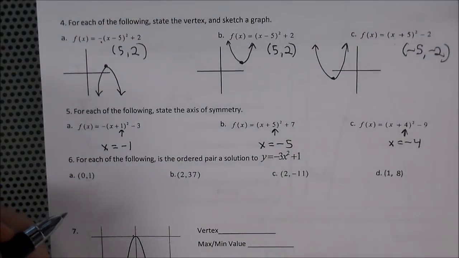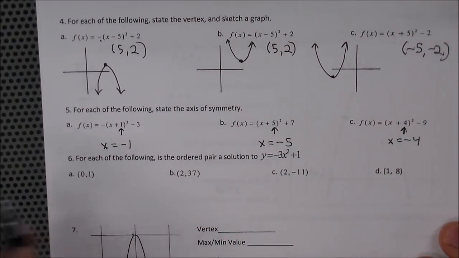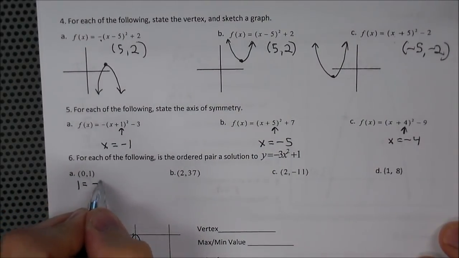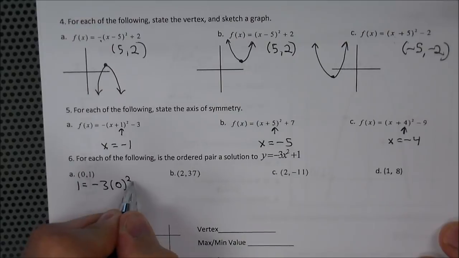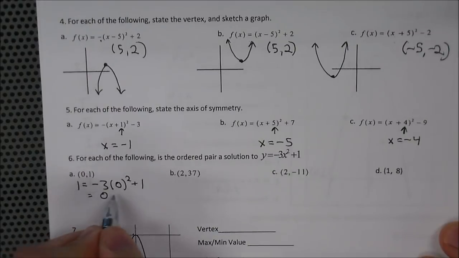For number 6, we need to determine if the ordered pairs are solutions to the equation y equals negative 3x squared plus 1. We're going to substitute in for x and y and see if it's true. So we have 1 equals negative 3 times 0 squared plus 1. Negative 3 times 0 squared just becomes 0.